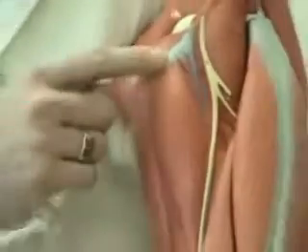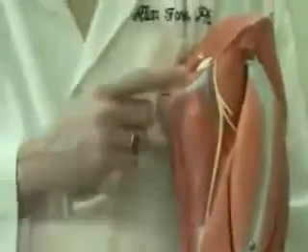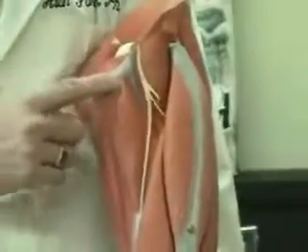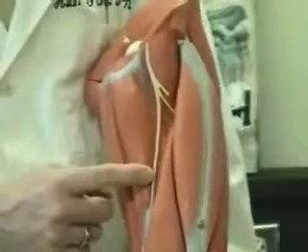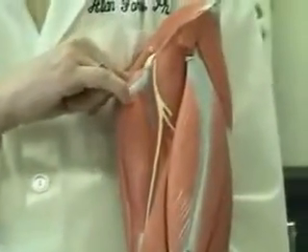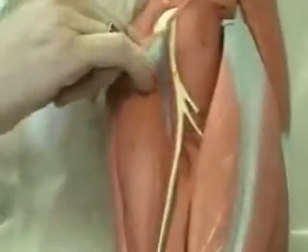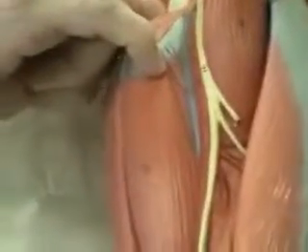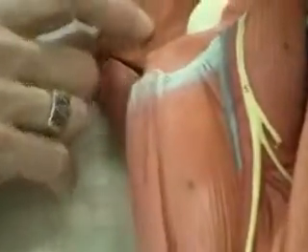Then we see a fairly large muscle known as the adductor longus muscle. Adductor longus. This muscle is a strong adductor of the thigh. And there's a small triangle between this pectineus and the adductor longus, deep to that, where we can see just a small sliver of the adductor brevis muscle. Not well depicted on these models.